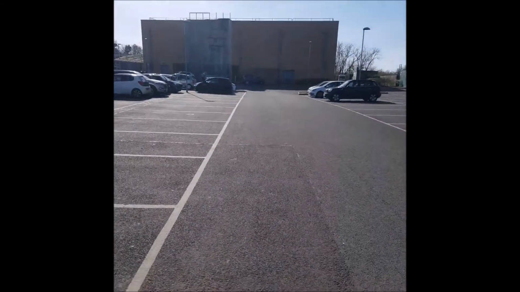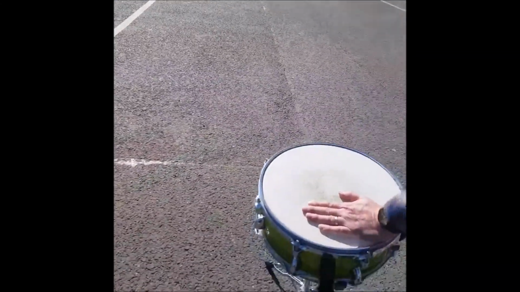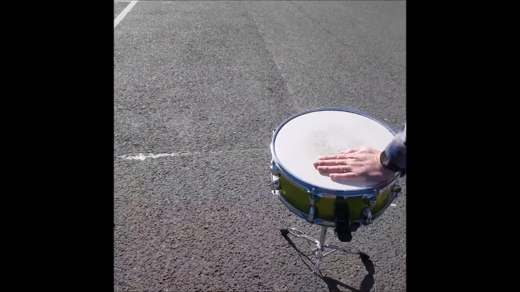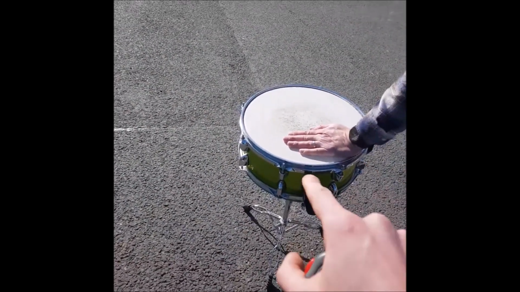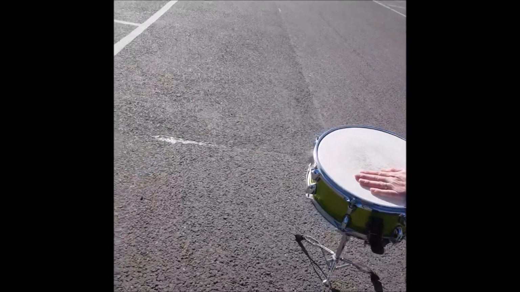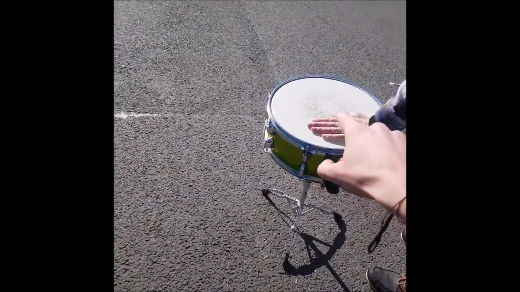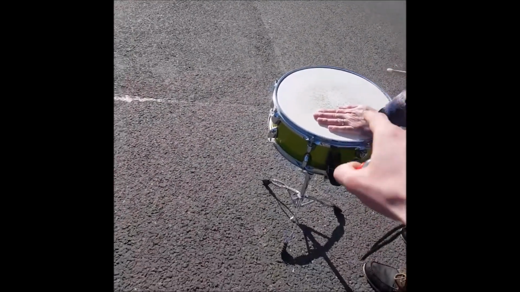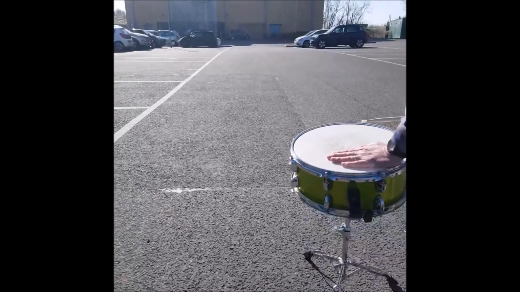So we're out here, that's the sports hall, on a nice blustery day in the sun to record an echo. So for an echo, we're going to hit this snare drum, the sound wave is going to hit that wall and then come back to the snare drum. With the time it takes for the sound to get there and back, and you knowing the speed of sound is 340 meters per second, you can tell me how far away that wall is from me here. Are you ready? Go.